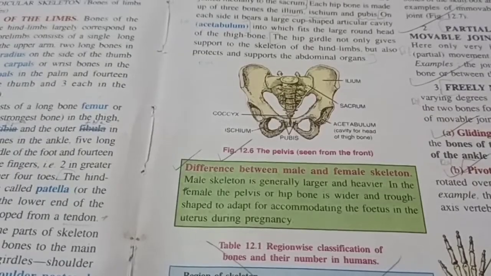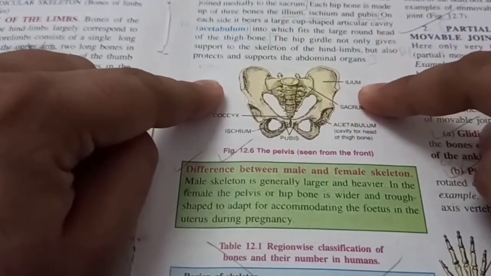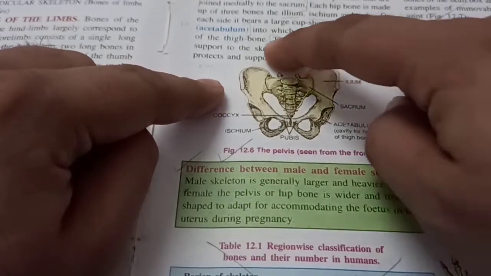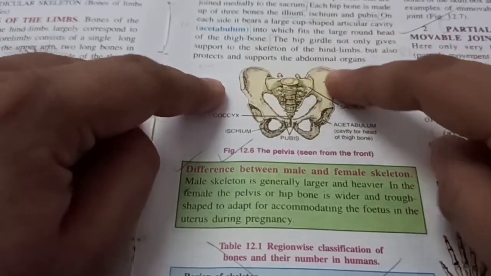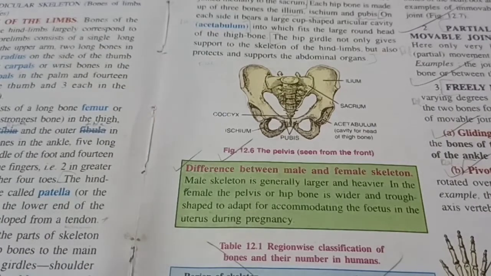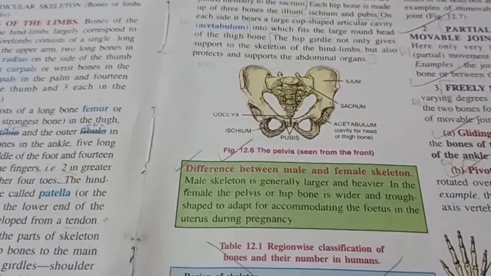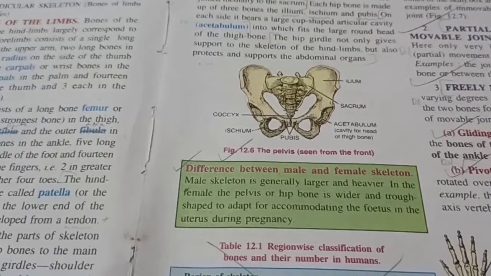And there is a difference between male and female skeletons. In females, the hip bones, the pelvis, is wide. It's wider because anatomically there is a womb inside. So there should be more space for the baby to grow in. In males, the pelvic girdle is not so broad. In fact, their shoulders are broader for more muscles.